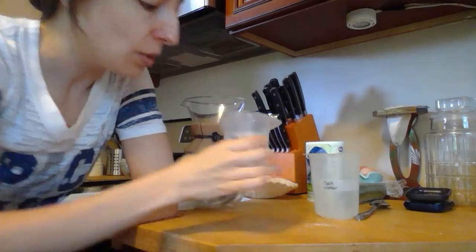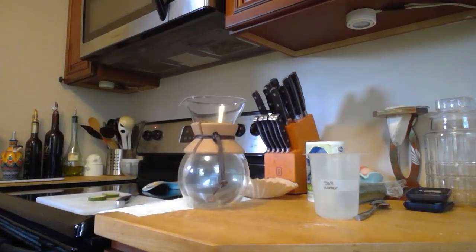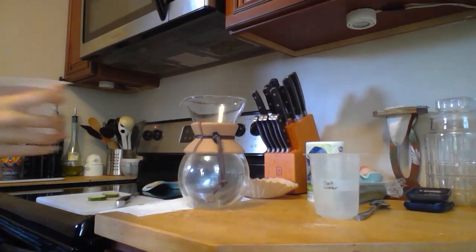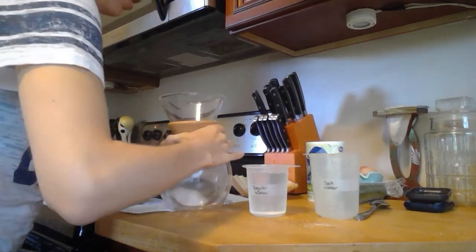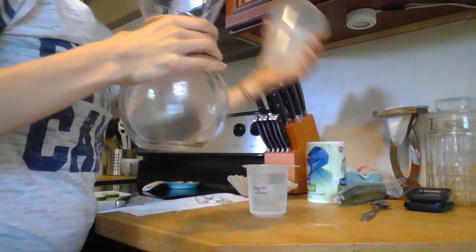So I'm going to go ahead and fill this up. Again, just tap water is fine. And hopefully everyone has beakers that are large enough. My smaller beaker only goes to 250, so it's a little full. And then for my salt solution, 250 as well.